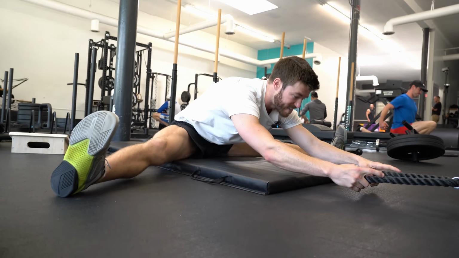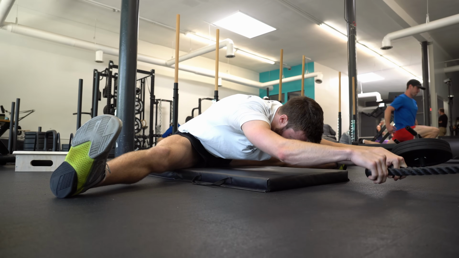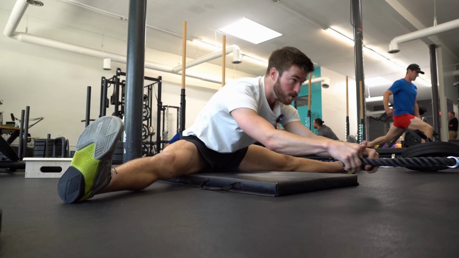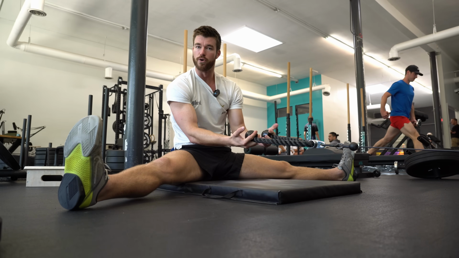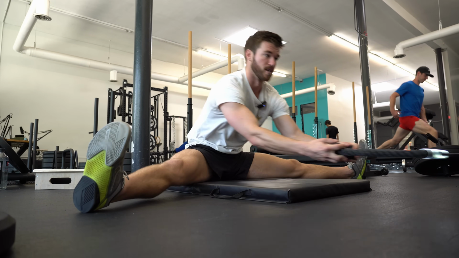So I'm being intentional here of trying to pull myself into the bottom and then boom, using that weight to pull myself out. So again, I'm getting that little bit of load at some of these end range positions.